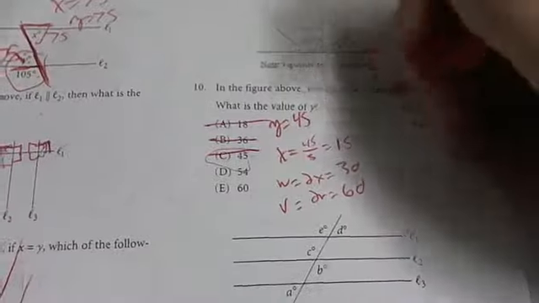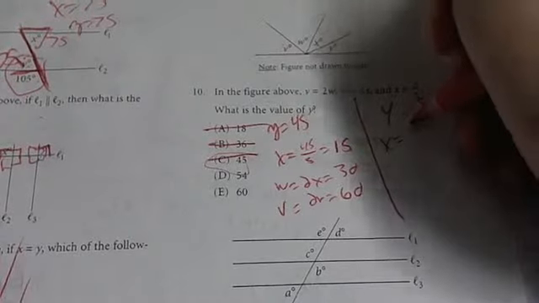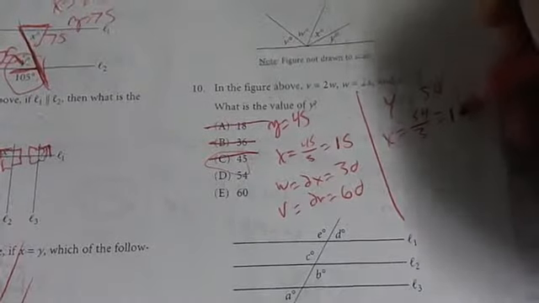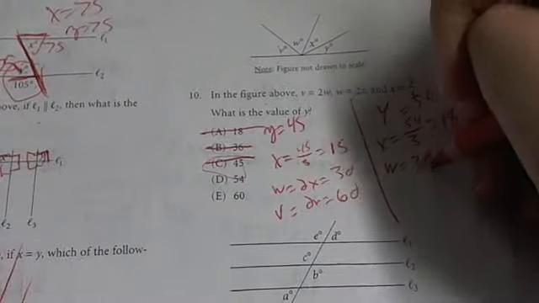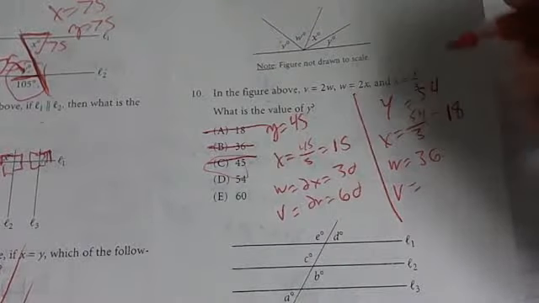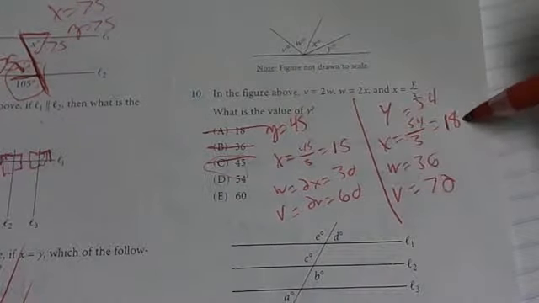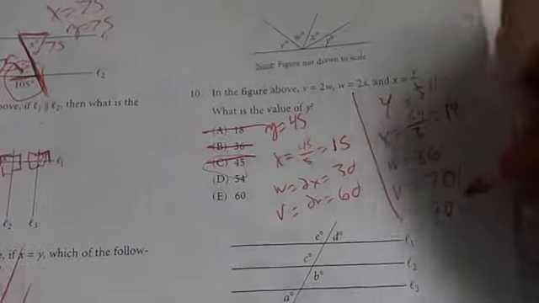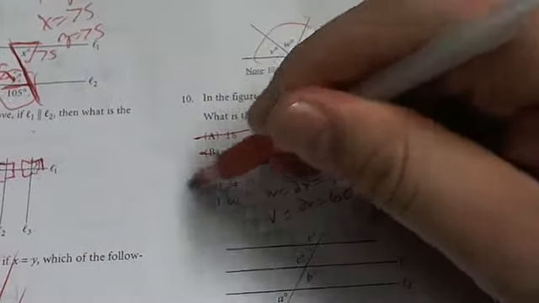So let's do D. If Y is equal to 54, then X is equal to 54 over 3, which makes it 18. If X is 18, then W is equal to 36. If W is equal to 36, then V is 2 times that, which is 72. Now, 72 plus 18 is 90. And then 36 plus 54 is also 90. 90 plus 90 is 180. And what do we want? We want 180. So the answer is D.